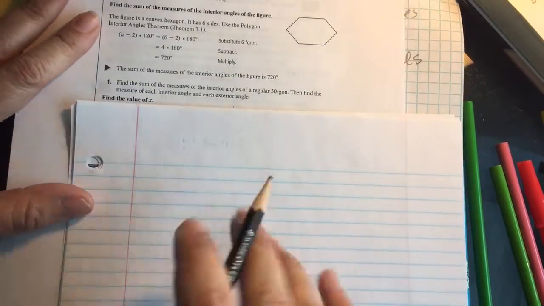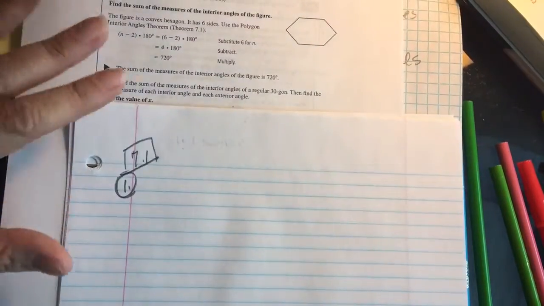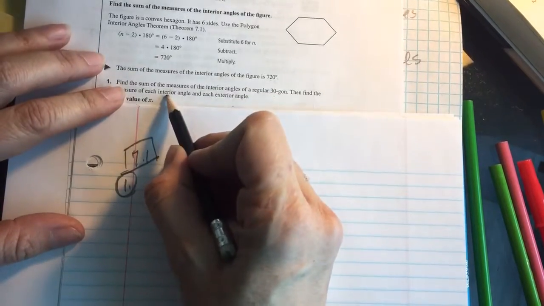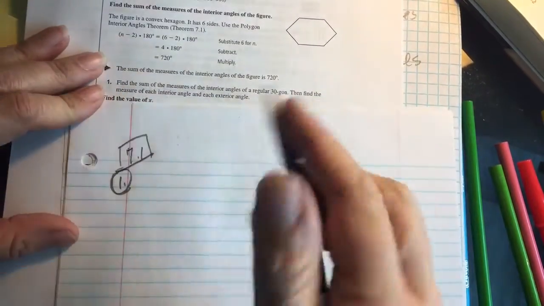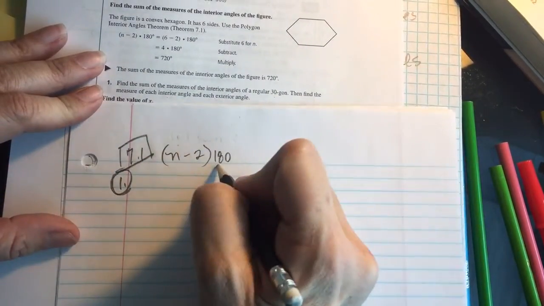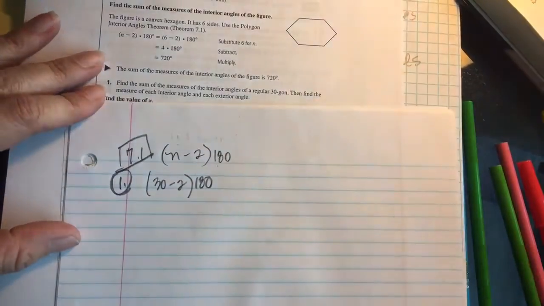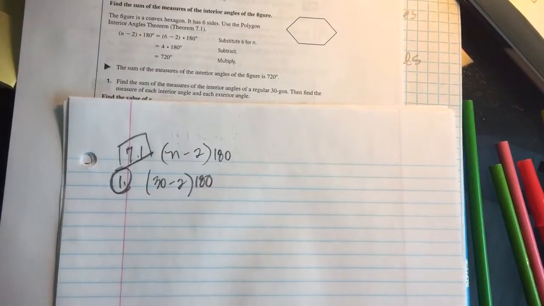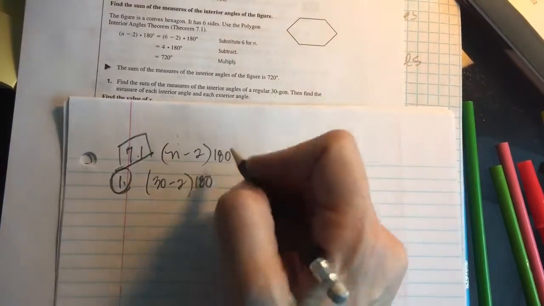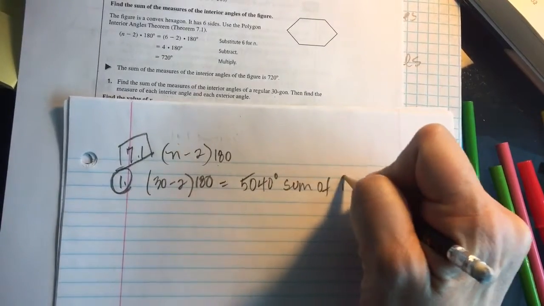In 7.1, number 1, find the sum of the measures of the interior angles of a regular 30-gon. Then find the measure of each interior angle and each exterior angle. To get interiors, we take n minus 2 times 180. In this case, it's 30 minus 2 times 180. So 28 times 180 gets us to 5,040 degrees for the sum of interior.